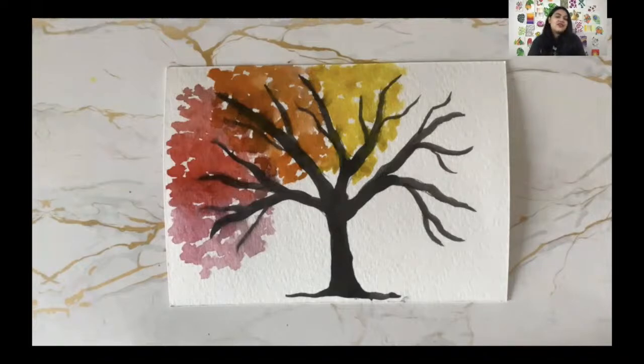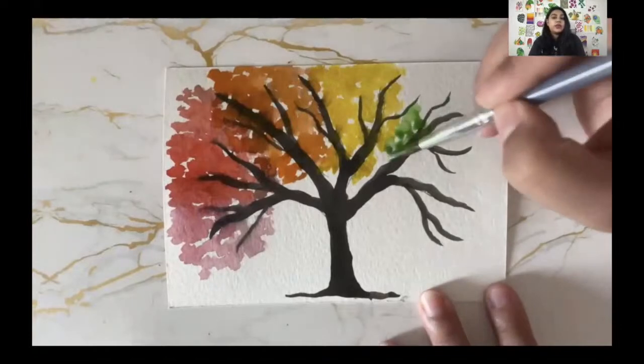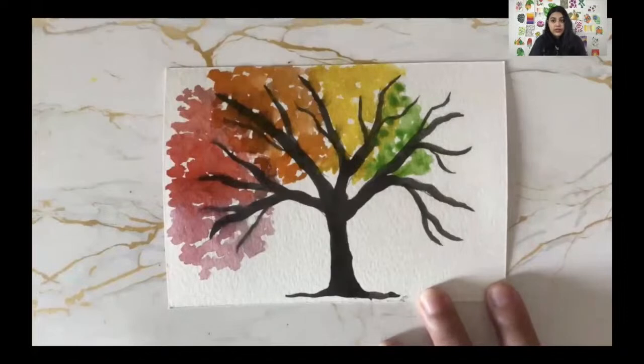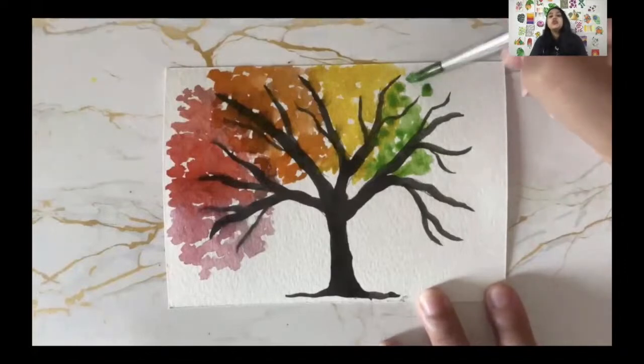All right, so I can see since all of you have finished up your yellow with me, we can move on to our next color. The next color we are going to be using is green. Now, if you don't have your green color, then you can mix it up. For green, you can take a little bit of yellow and a little bit of blue and mix it up, and you will end up getting a beautiful green.